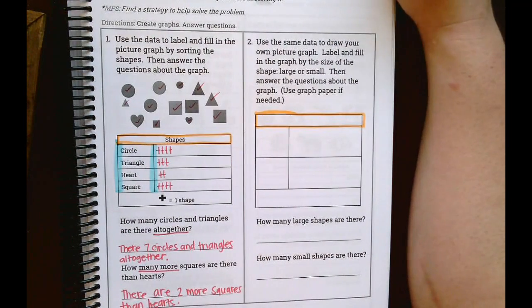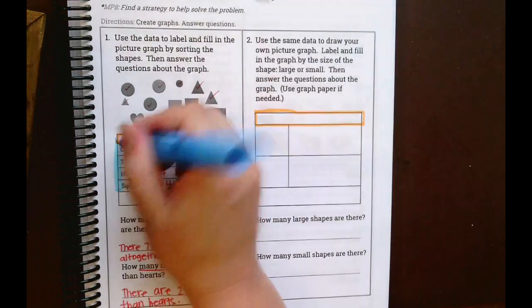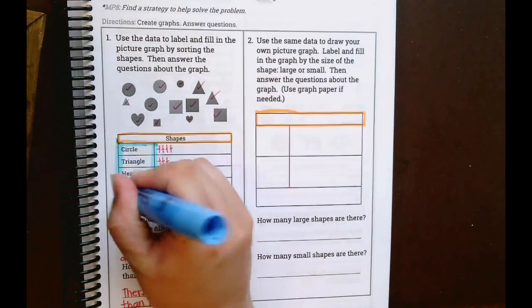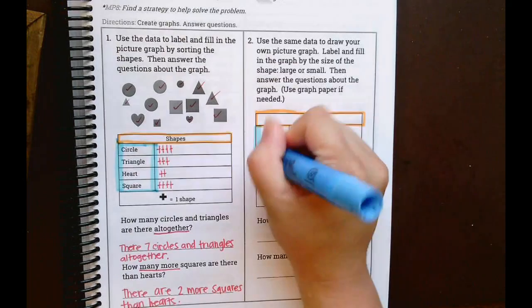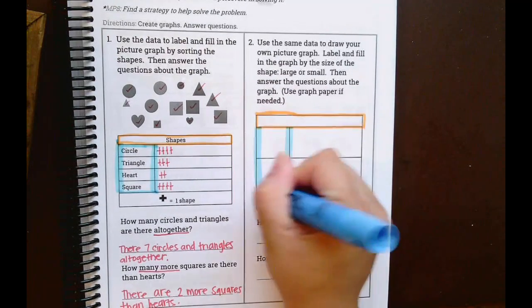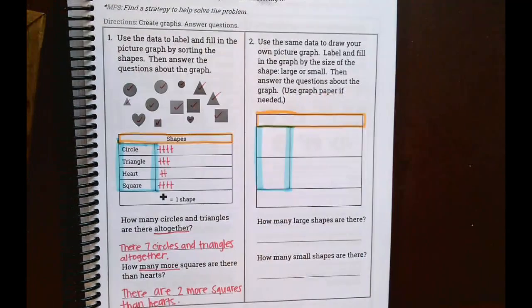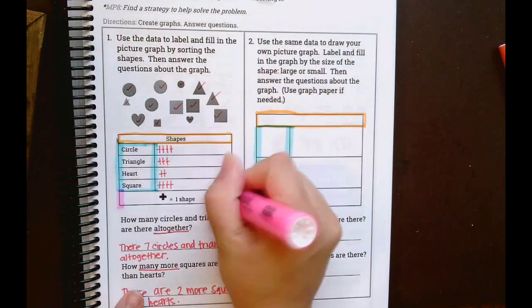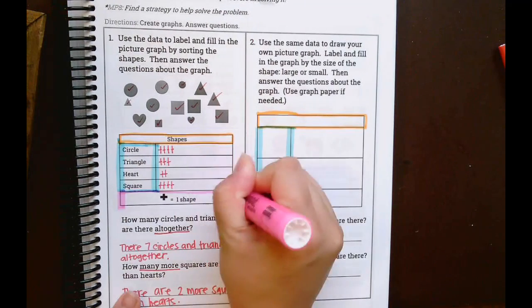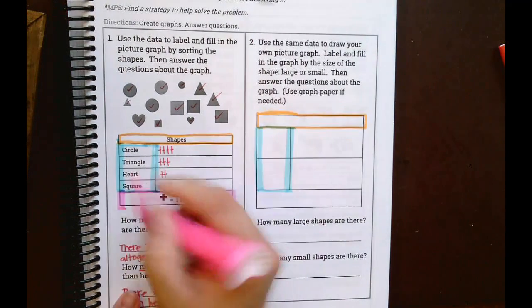So right here, if we look, is where our labels are, right? This right here is also going to be our labels. And then right here is our key. We always look right here for our key. What symbol are we using?